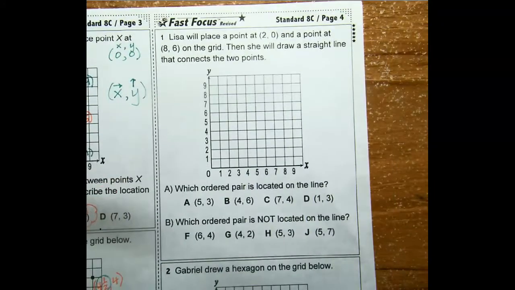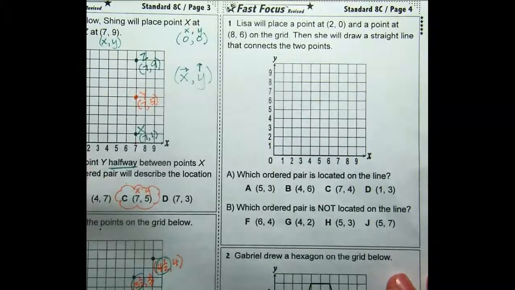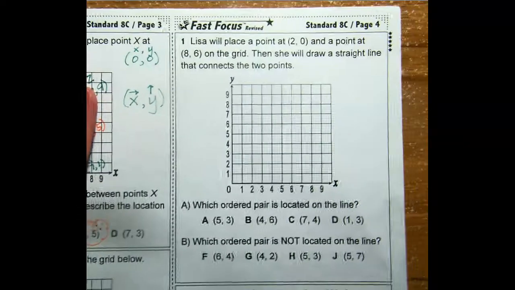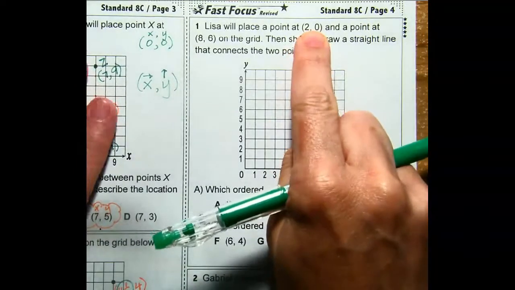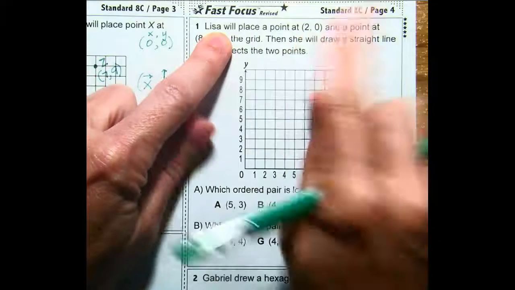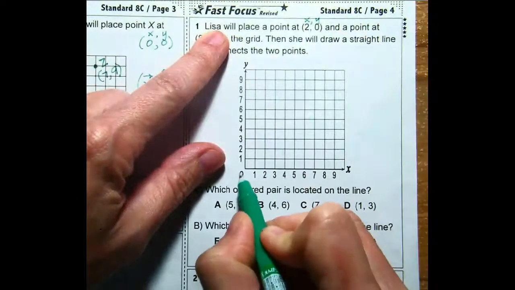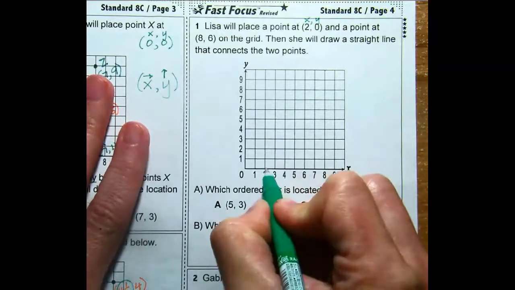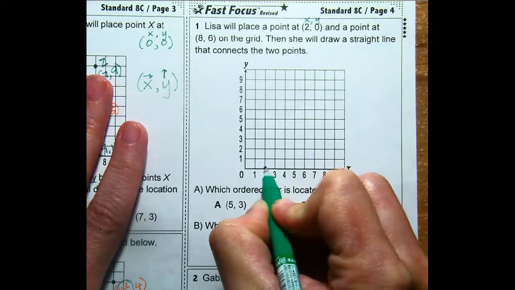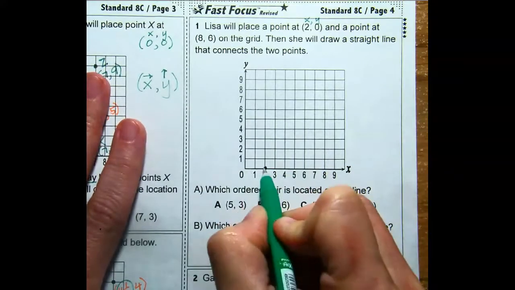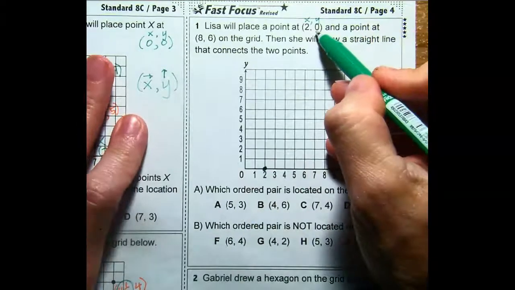Okay, we only have 4 questions on this page. All right, so Lisa will place a point at 2, 0. Okay, so here is a direction. We're placing a point at 2, 0. Remember, your x is first and then your y. So over 2 and up 0. Now, what does it mean when you go up 0? That means you don't move. You're going to stay. You're going over 2 and up nothing. You're just going to rest on that line. So that's a point right there.